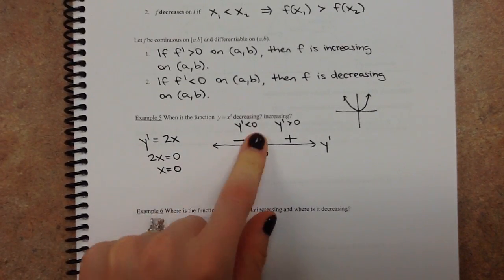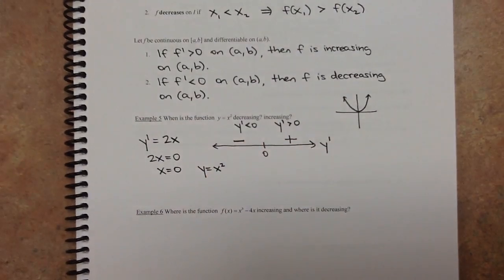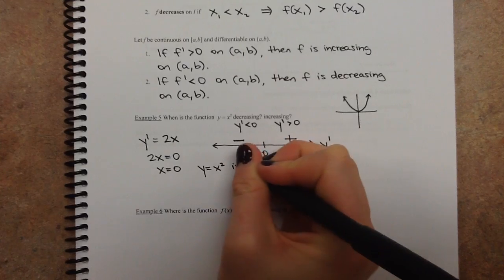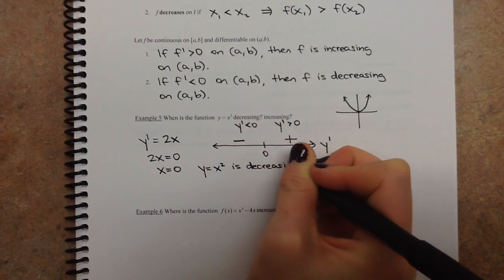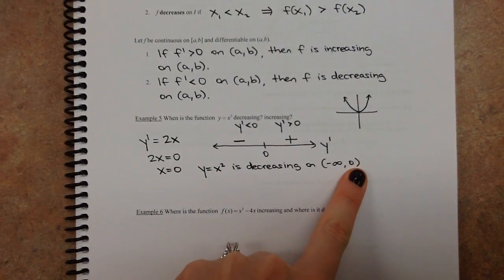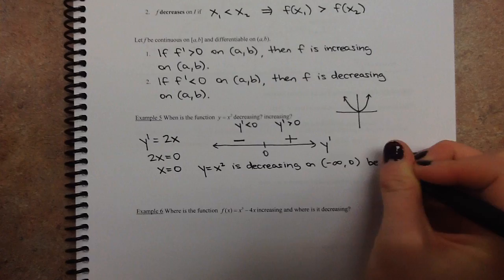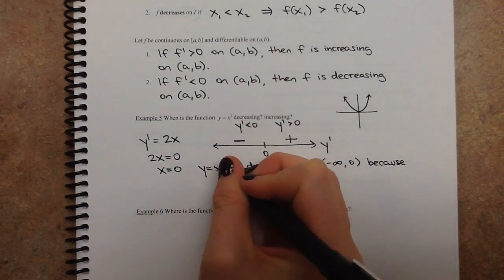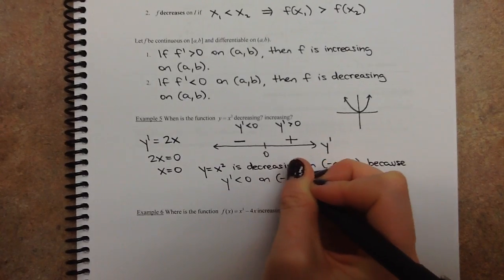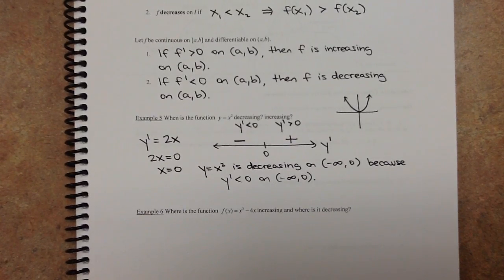So this whole range right here, I've got a negative derivative. So here's what I'm going to say. And this is going to be my interpretation part. We need to start doing this now so we can get really good at it by the time the AP test rolls around. So we're going to say y equals x squared is decreasing on, and then we're going to list our interval, everything less than 0. We always leave this open because it's not a negative derivative at 0, it's a 0 derivative at 0. And then we give our explanation, because y prime is less than 0 on that interval. Okay, that is a perfect explanation for the AP test. Concise, gets all the information that you need without over-explaining anything.